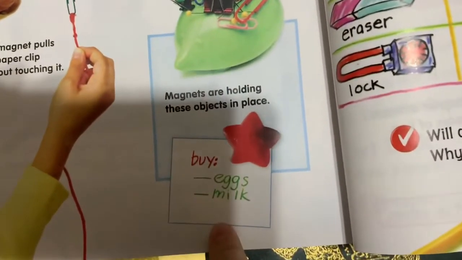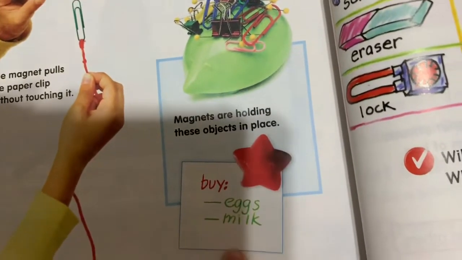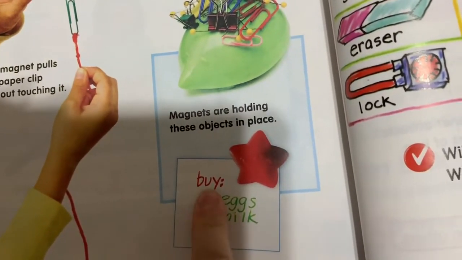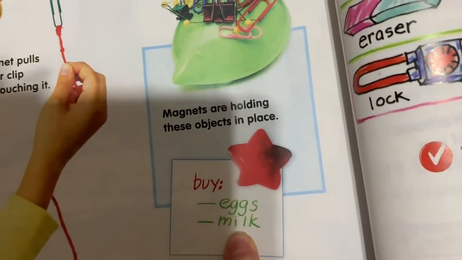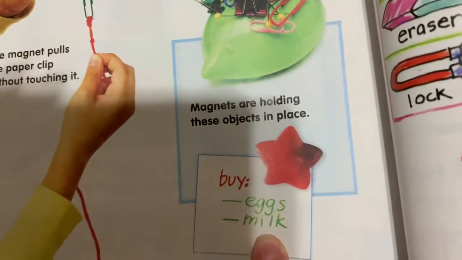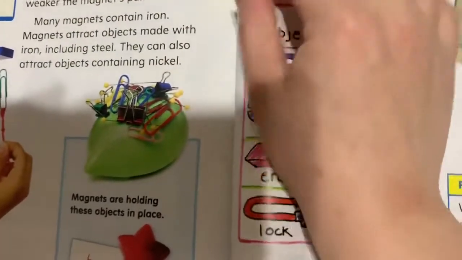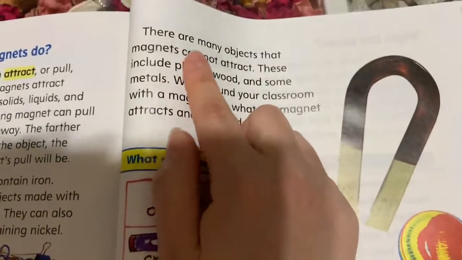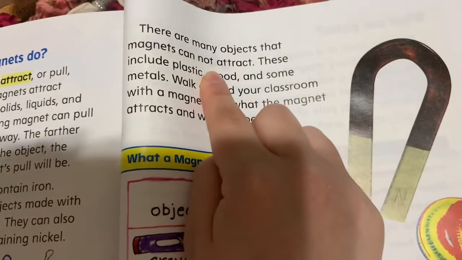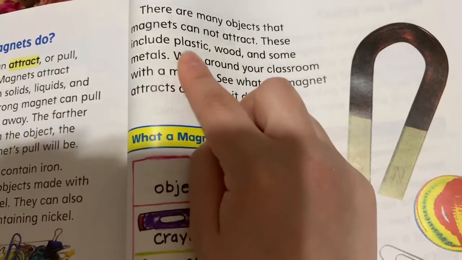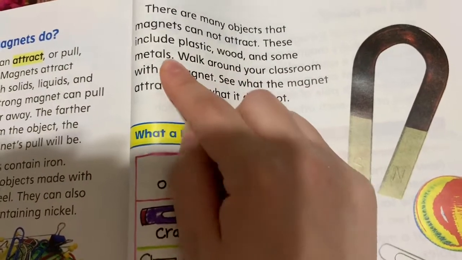Here we have a note. Where do we actually see this kind of note? Buy eggs and milk. Where do we see it? On the fridge, yes? Now let's go to page 387. There are many objects that magnets cannot attract. These include plastic, wood, and some metals.